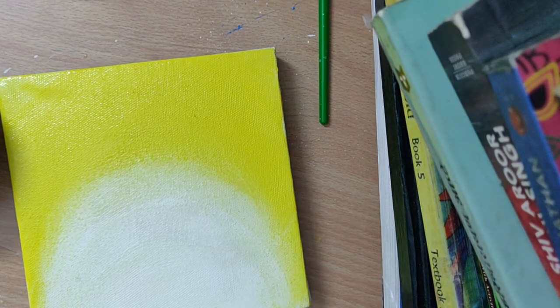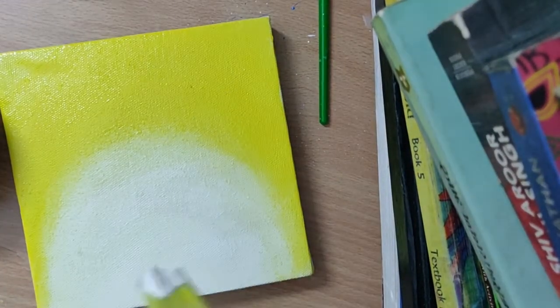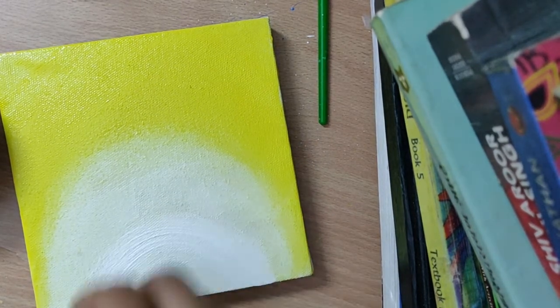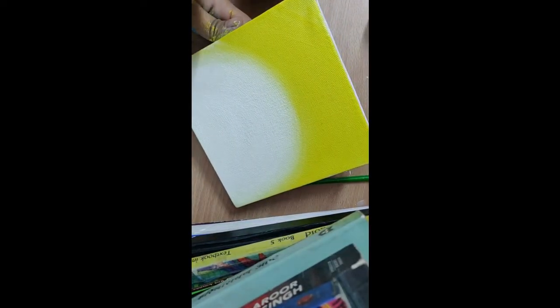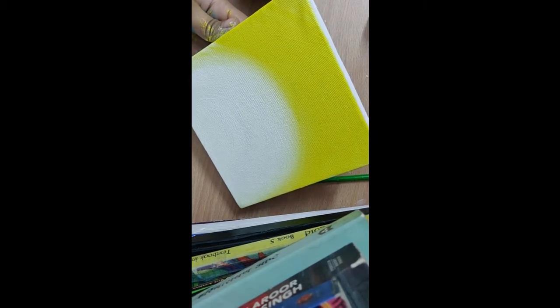With more of blending, I will use a bit more of white to create a nice blend. Circular way, not to forget. See, my hands are dirty. Keep your hands nice and clean.